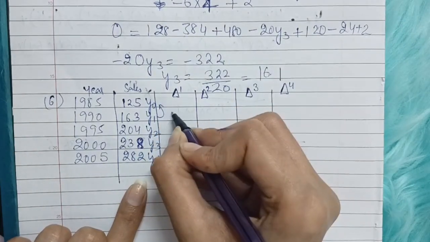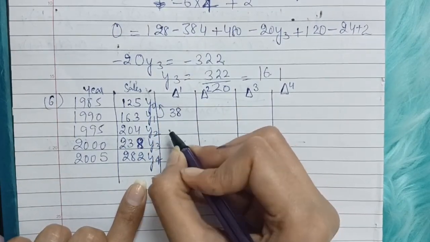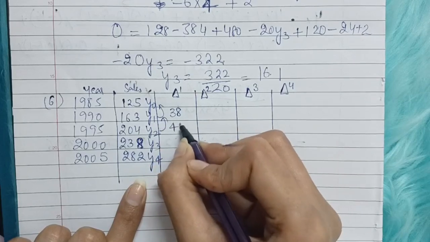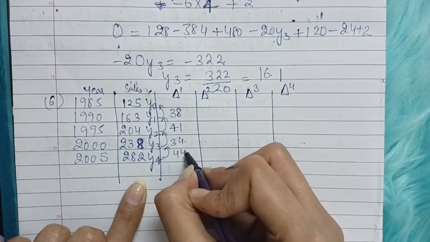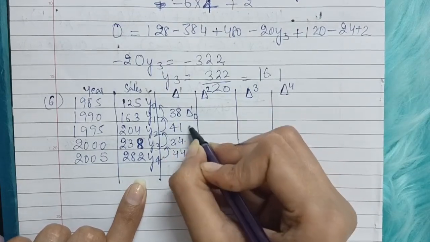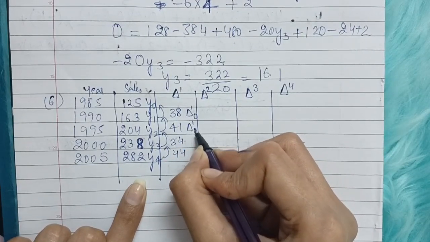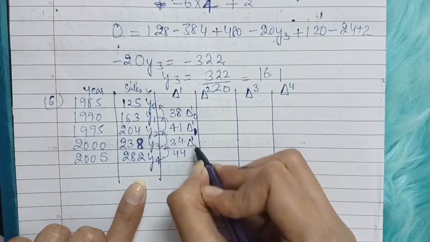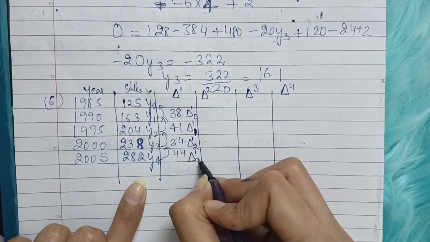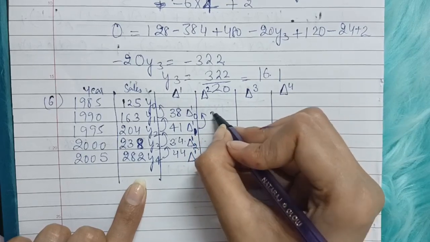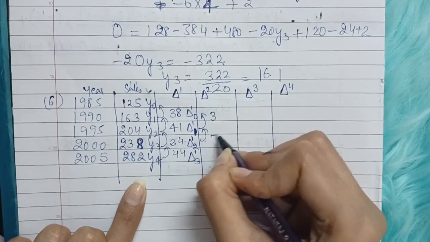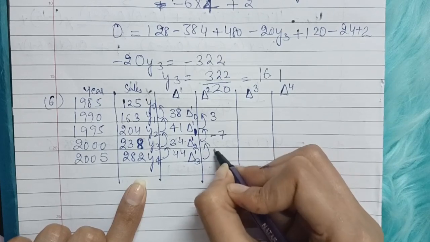इन दोनों को सब्ट्रैक्ट करेंगे, then my answer is 38. Then इन दोनों को करेंगे 41, then 34 and 44. Okay, so this is my delta 10, this is my delta 11, this is my delta 12, this is my delta 13. Okay, so next this and this, अब इन दोनों का करेंगे then we will get 3, इनका करेंगे then we will get -7, and इसका करेंगे then we will get 10.